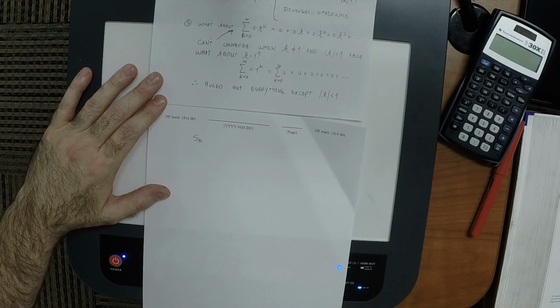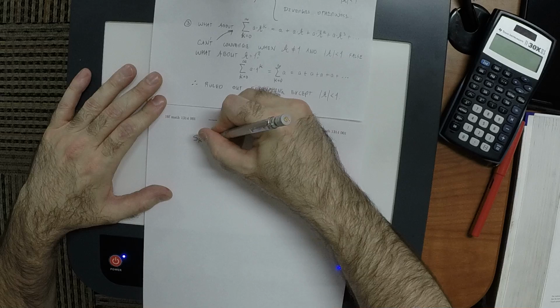SK, which is to say the kth partial sum. That would be this.